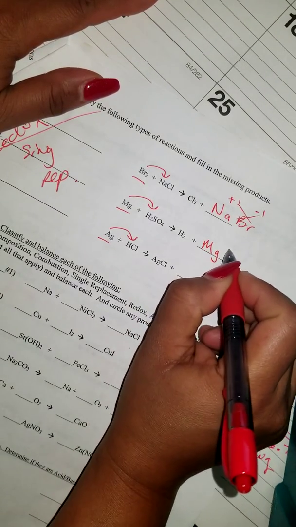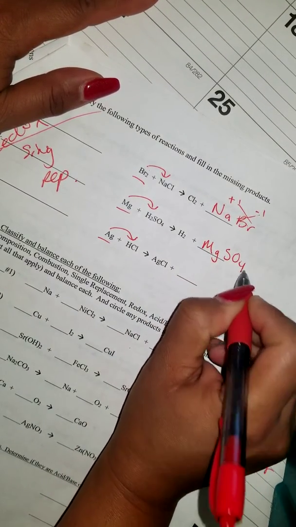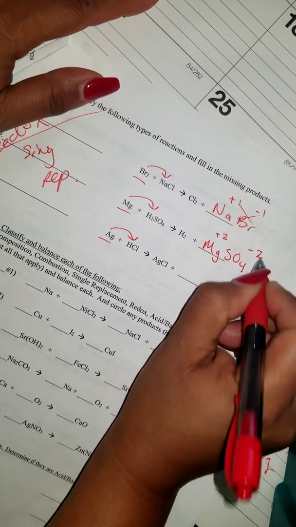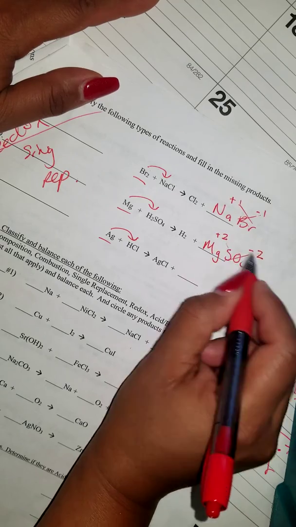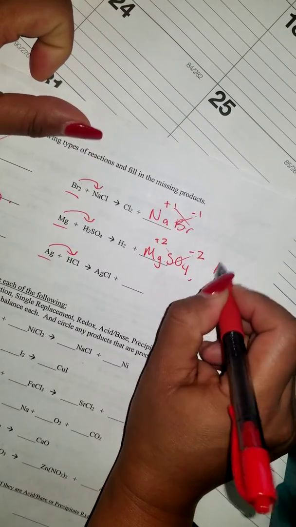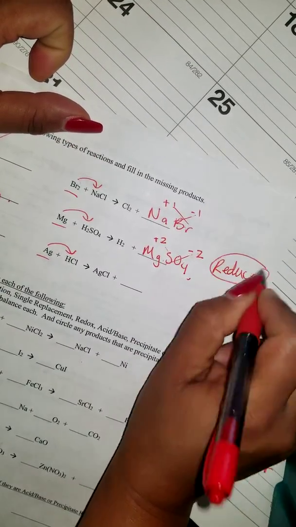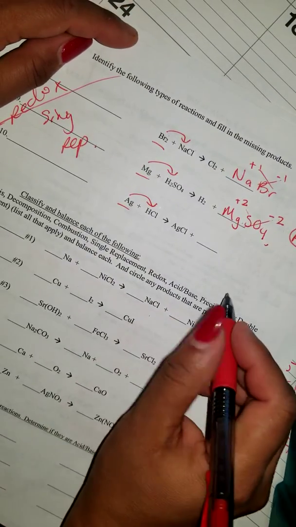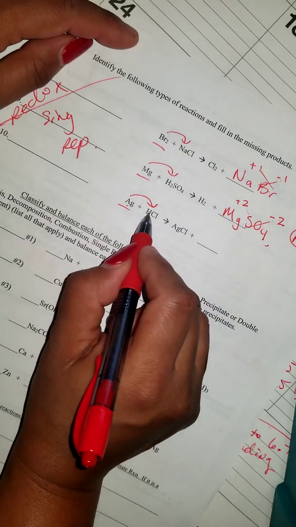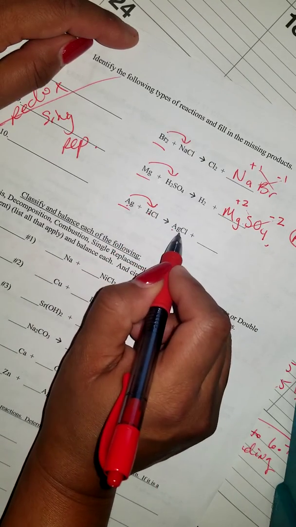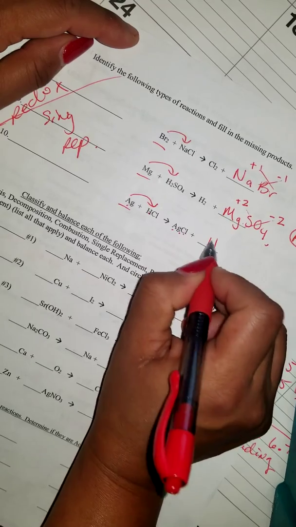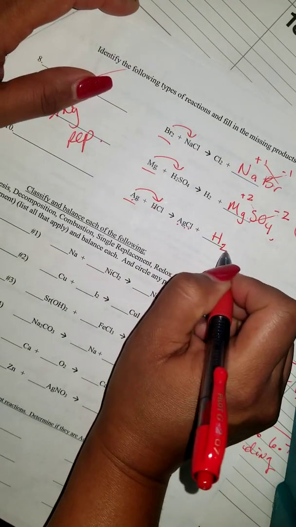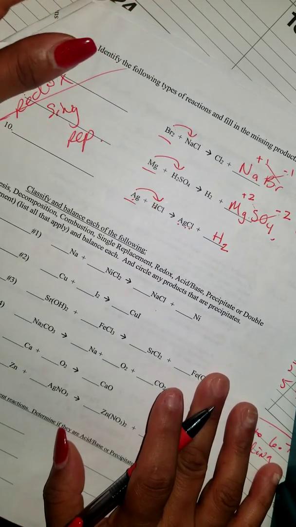Mg is going to combine with SO4, which is a polyatomic. Mg has a +2 charge. SO4 has a -2 charge. Crisscross those. A 2 and a 2, we need to reduce and leave it alone as a 1 and a 1. The next one, the Ag is going to replace the H. So AgCl plus H by himself. Wait a minute. H by himself, he's a diatomic, so he's an H2.